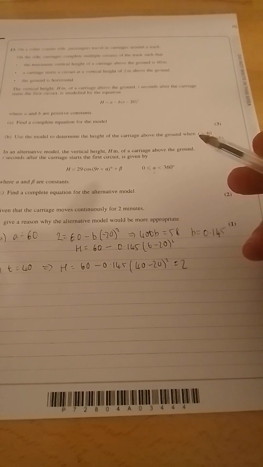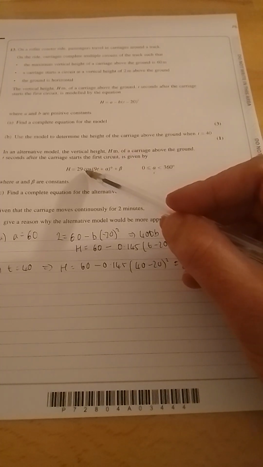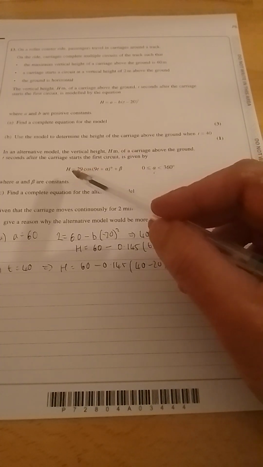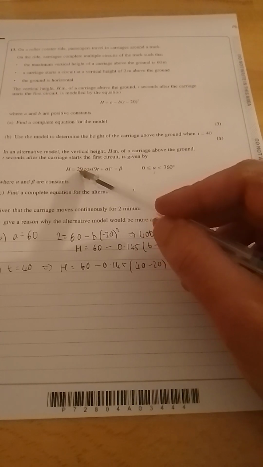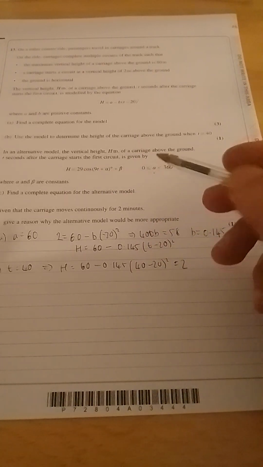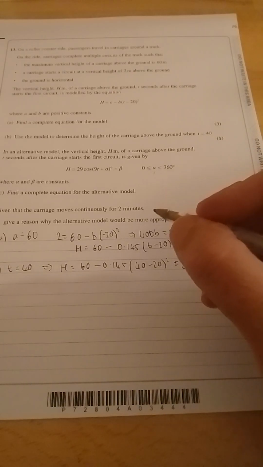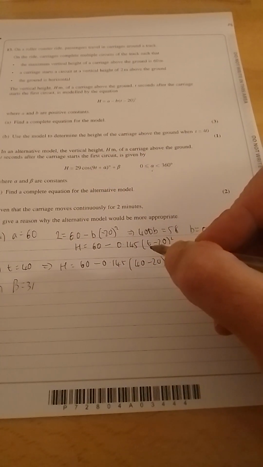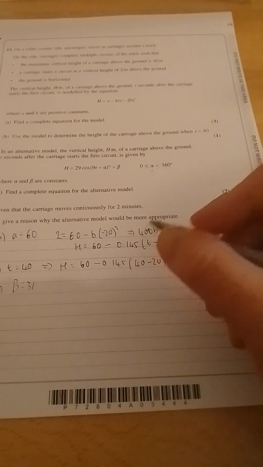Okay, for this one, again, we know the maximum height is 60, and we know cos varies between -1 and +1. So at the highest point, h would be 29 plus beta. So in order to make that 60, beta must be equal to 31. So beta is equal to 31, and then again what we can do is substitute time 0 into that, because we know it's supposed to be 2 metres at time 0.